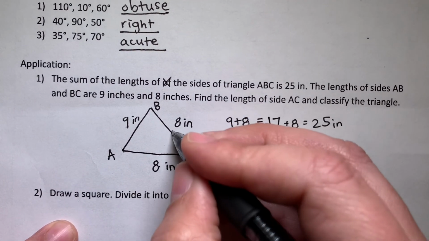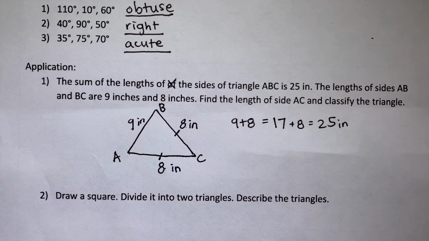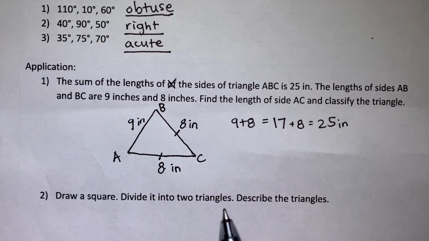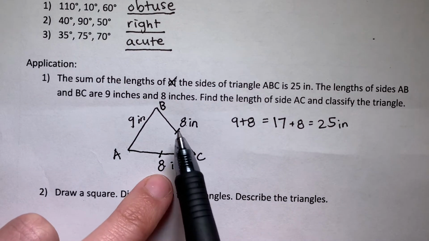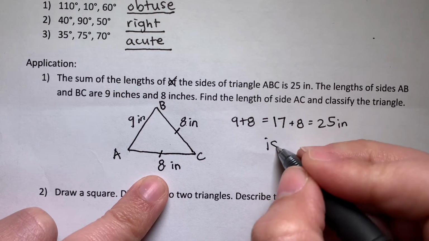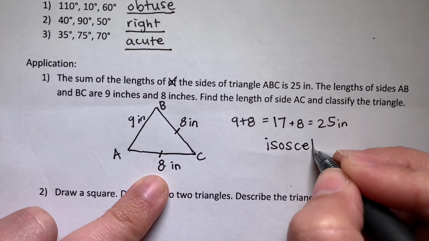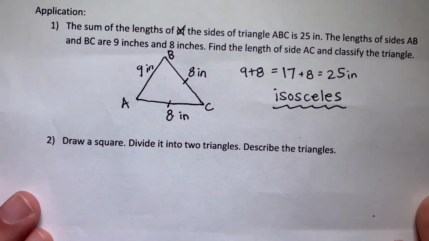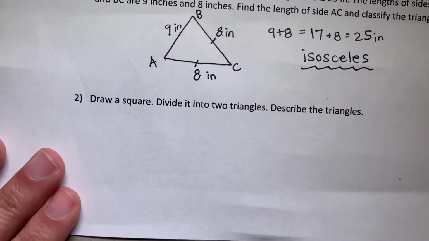Well, now we need to classify the triangle. Well, we don't know the angles. The angles, I mean, there could be a right angle in there, who knows? But we're gonna classify it just by its sides since this is the information that's given to us. And since we have 2 sides that are the same, this is an isosceles triangle. And you can even use the notation. Okay, let's do this last one.